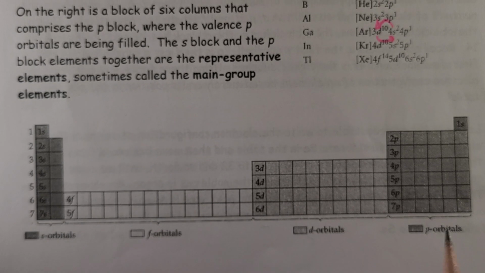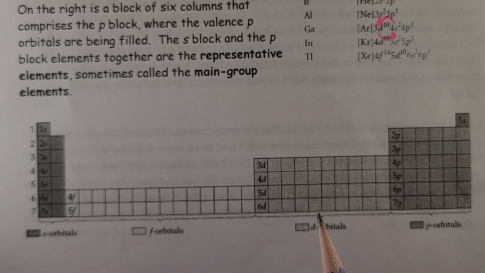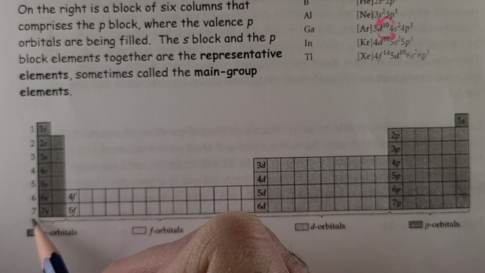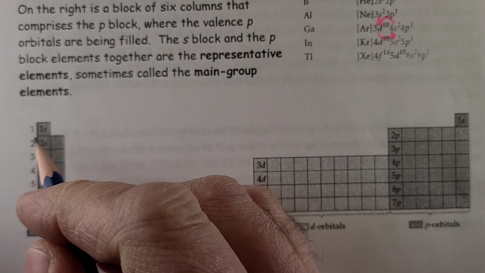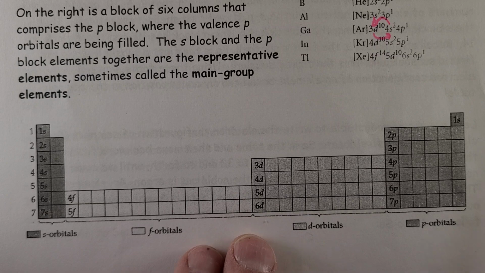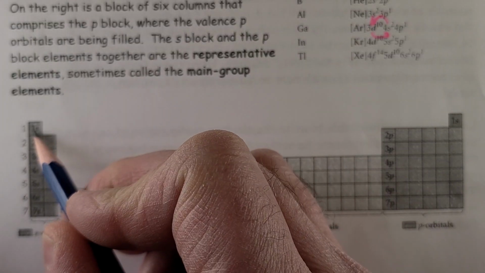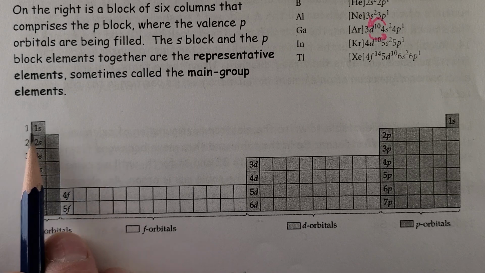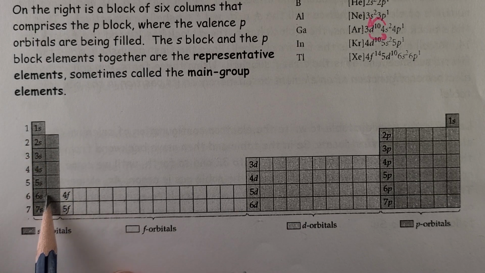So what you may want to do on your pink periodic table, you could actually do this. So we have our periods 1 through 7. Even on the left-hand side, if you wish, you could write down where hydrogen is, lithium, etc. This is the 1s row, 2s, 3s, 4s, 5s, 6s, 7s.